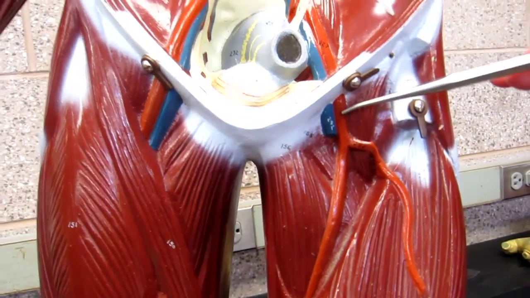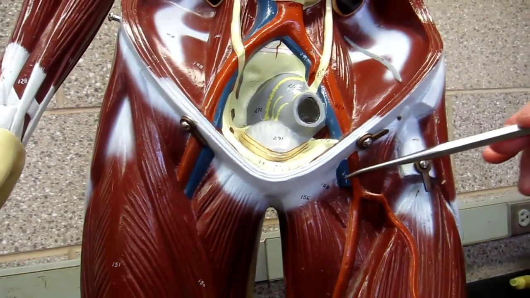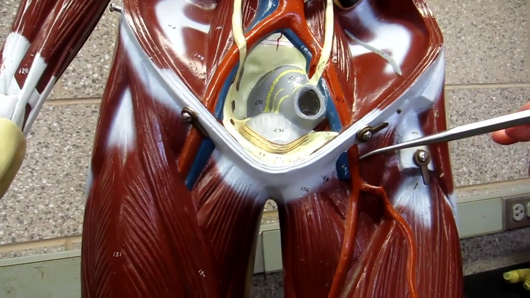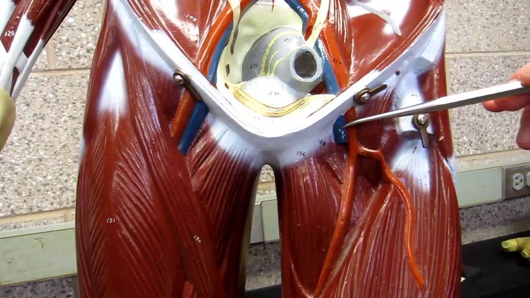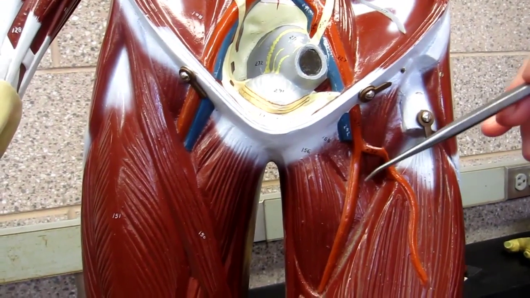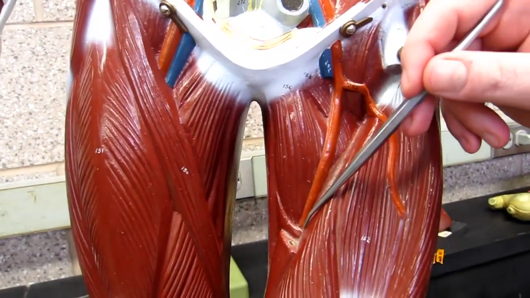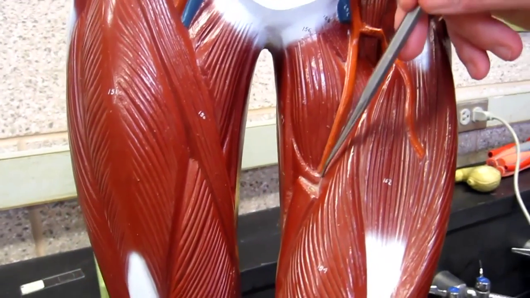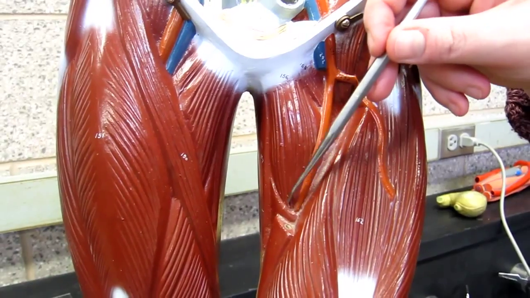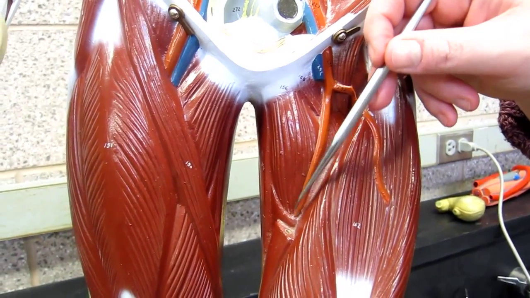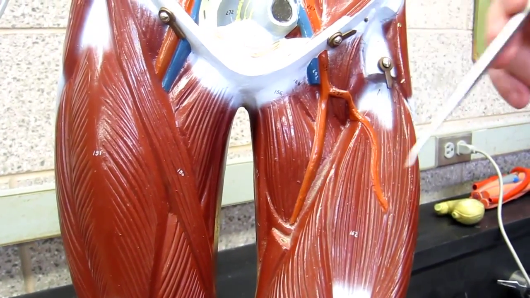Once you go out of the body cavity and into the leg, then the name changes to the femoral artery and vein. Okay, and then the femoral part of it is going to dive down deep into an opening between the adductors here and the femur called the adductor hiatus.